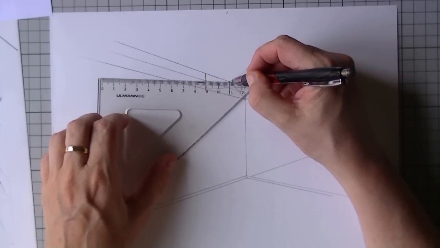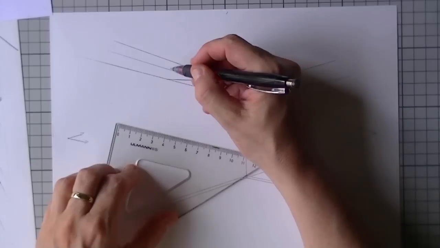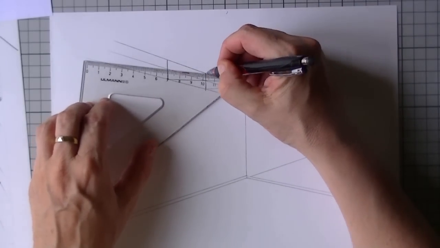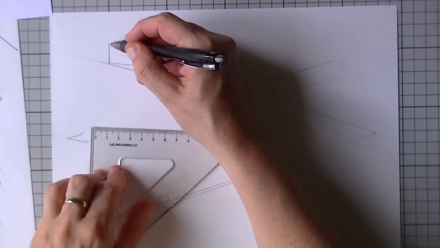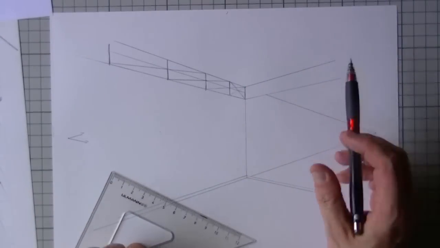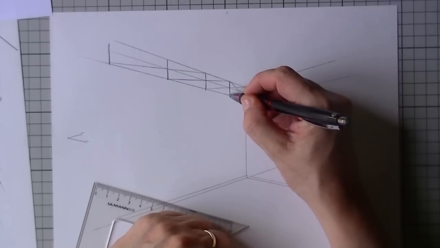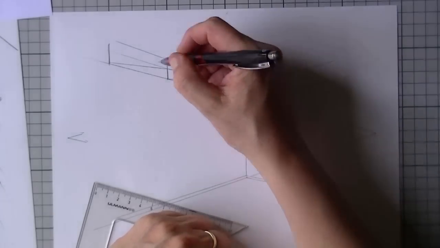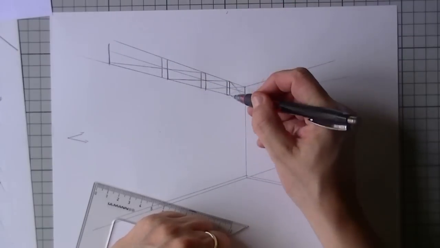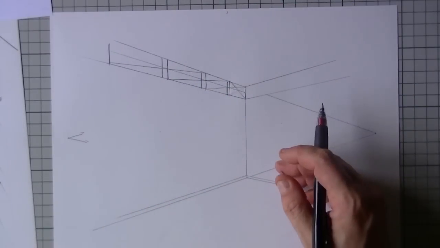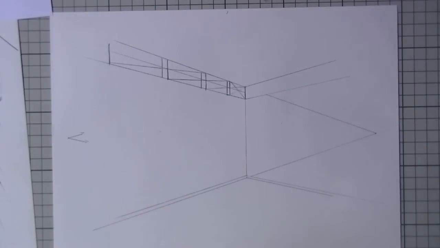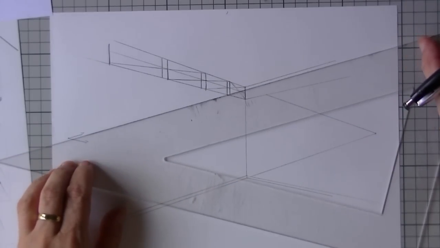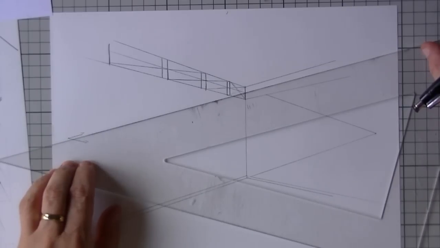Here I am deciding where the bars will be in the ceiling. Those bars have a kind of thickness. So if you want those bars to look like bars, you will have to draw in the thickness of those crossbars in the ceiling.